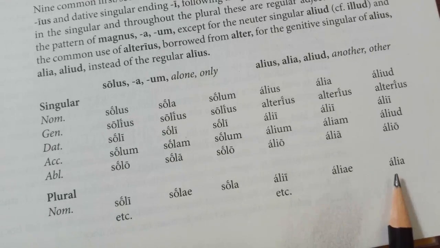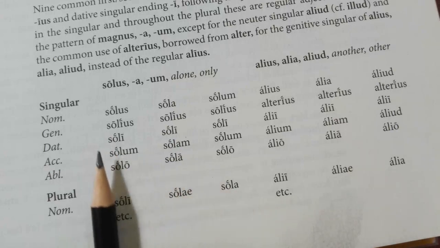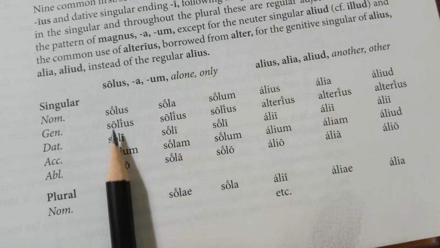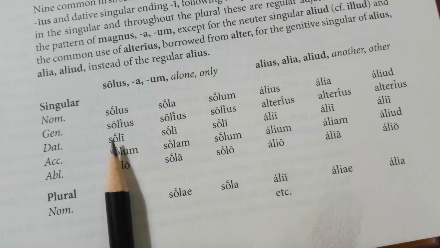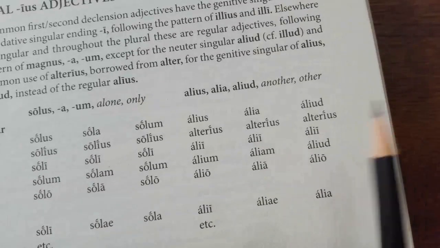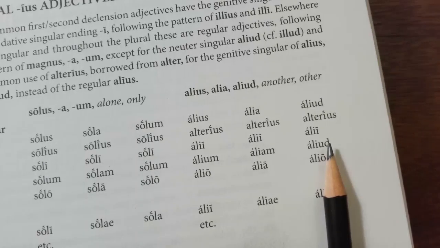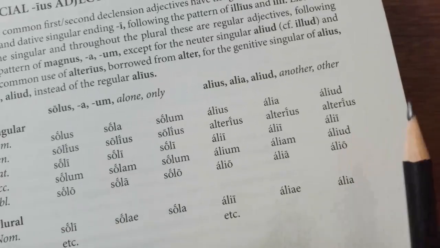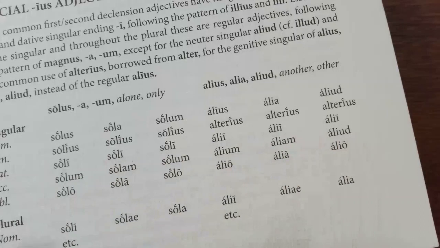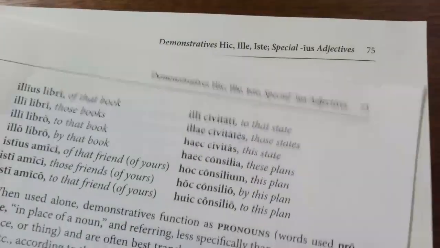Okay, and the same thing over here. So the plural is going to be just like the first and second declension. Nothing new there. The irregularity is found here in the genitive and the dative. Also, note the -ud ending for aliud. So basically, it's very similar to ille, hic, and iste, because of that weird genitive and dative in the singular. So let's flip the page and look at this.